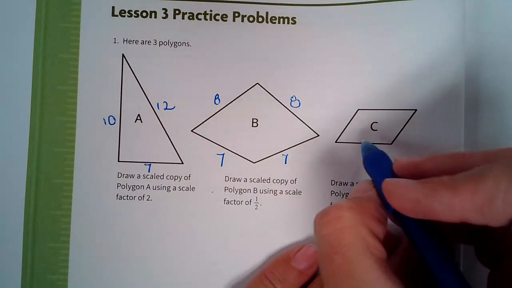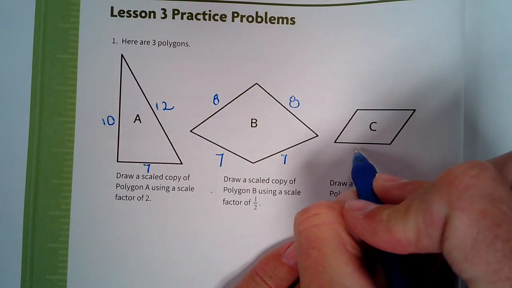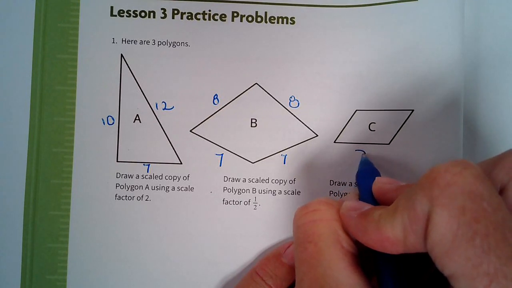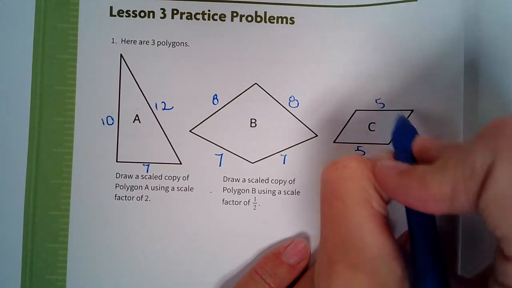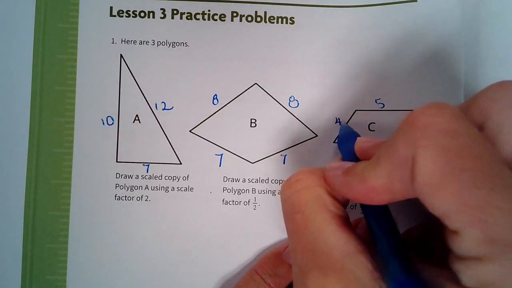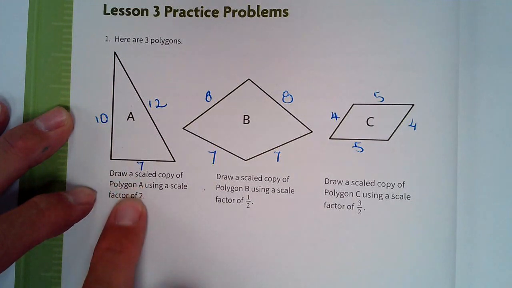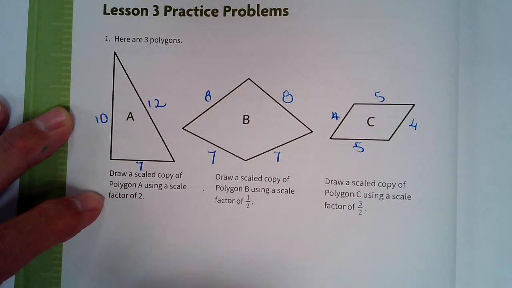C will be, let's call this 5, 5, 4, 4. So each one, this one's going to be a scale copy of 2, and you'll redraw it.